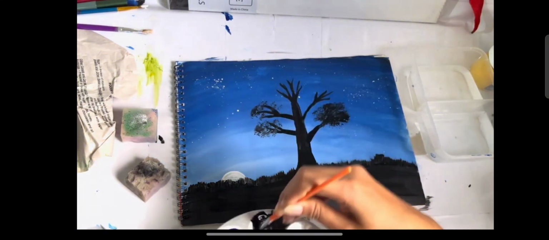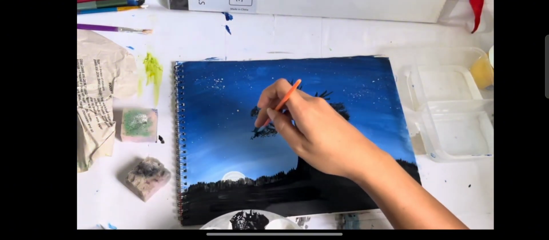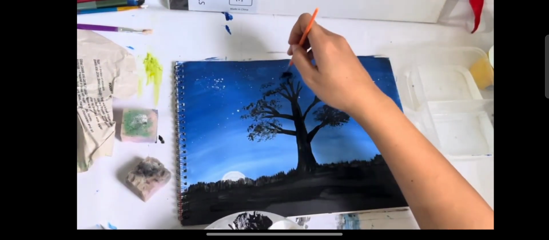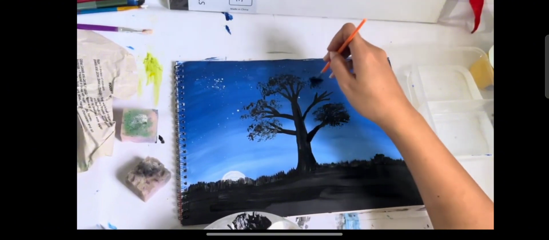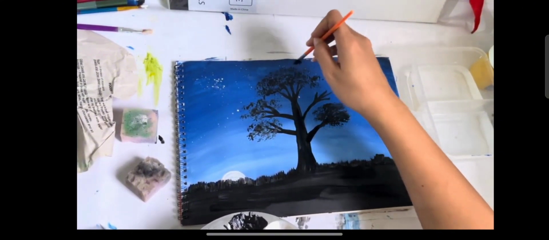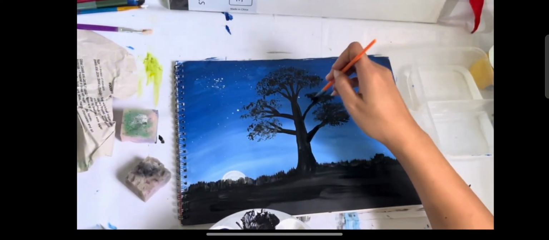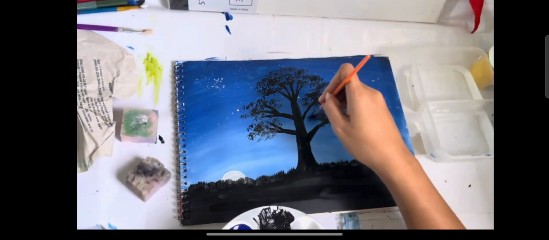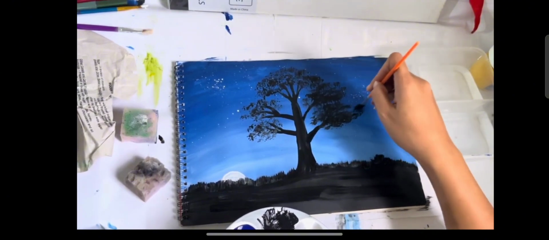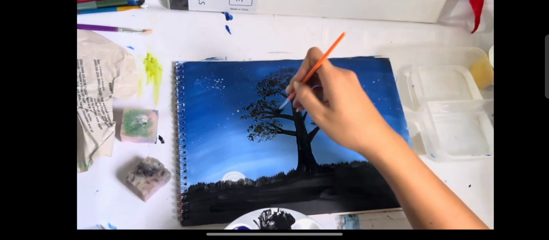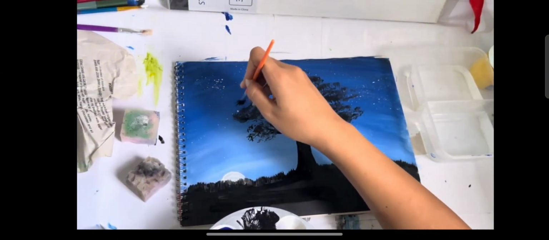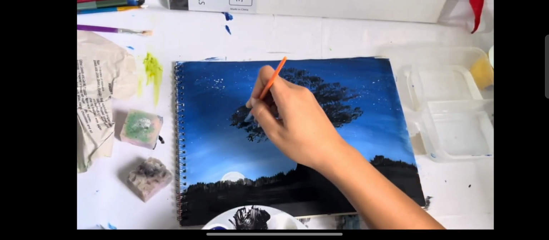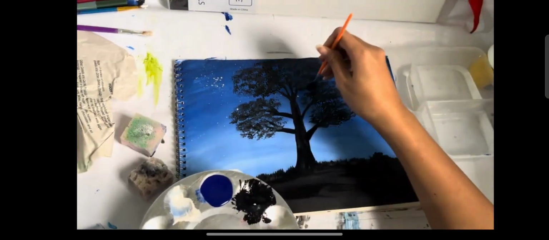Push lightly, push. I pushed the brush on the metal palette that holds the paint, so that the hair of the brush spreads. I pushed the hair of the paintbrush on the palette so that it becomes messy, and then like that, we just push and push.